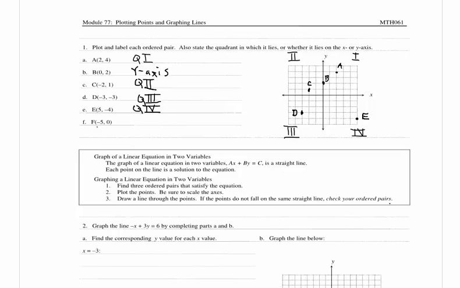And for point F, it's at negative 5, 0. So we're going to go to the origin and go 5 units to the left, 1, 2, 3, 4, 5, and 0 units in the y direction. And this point is right on our x-axis.